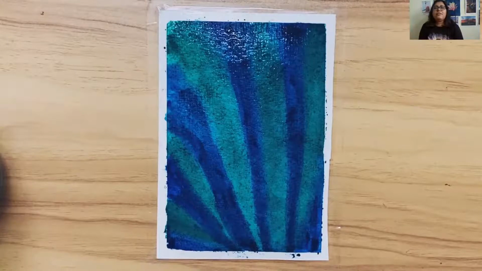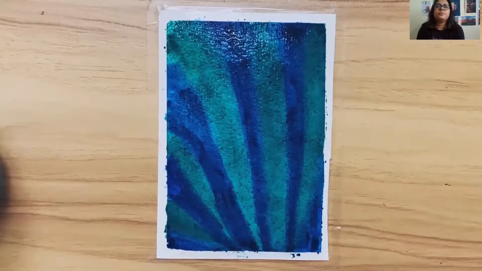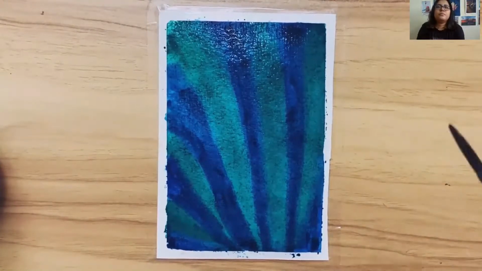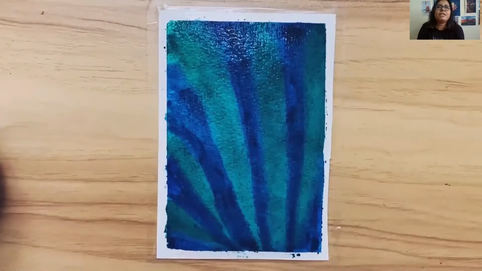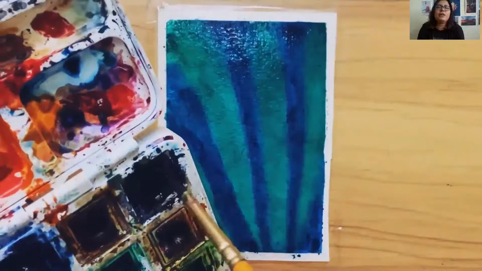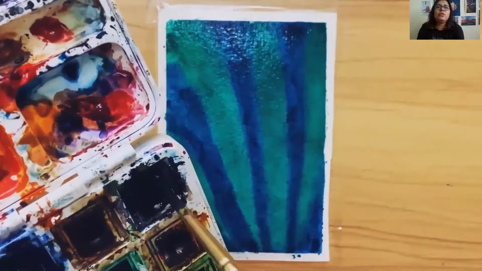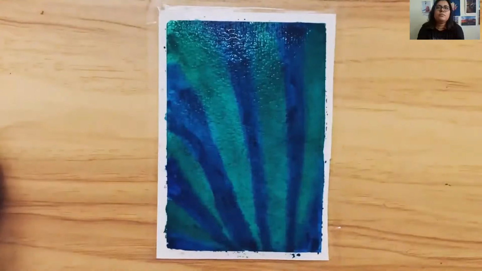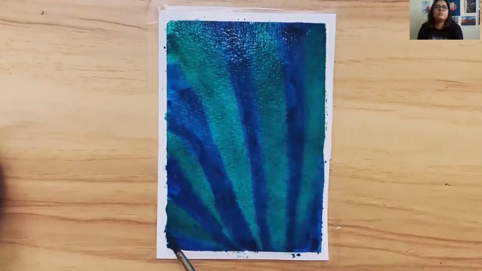For the next step, we'll be drawing the mountains. If you are not sure about drawing the mountains directly with your brush, remember to use a pencil first and trace the outline of the mountain. Once you've traced the outline, you can fill it with the color. So we'll move on to the mountain now. I've taken a pointed brush and see the paper has slowly dried now, so the colors are starting to look a bit more vibrant. All right, so this will be the outline of my mountain.